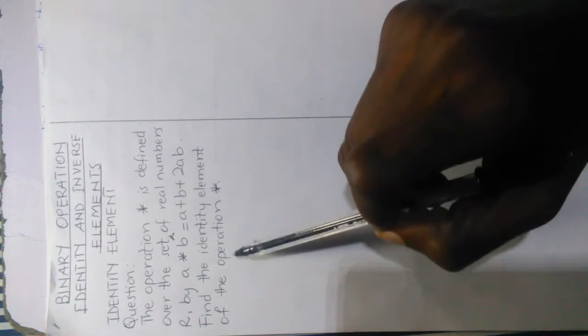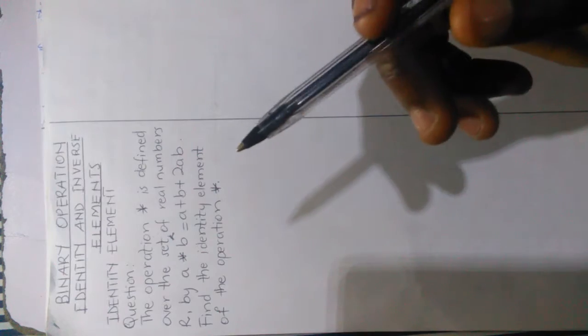So the question says the operation star is defined on the set of real numbers R by A star B is equal to A plus B plus 2AB. Find the identity element of the operation star. So now this is one basic question. I just want you to know how to solve for the identity element.